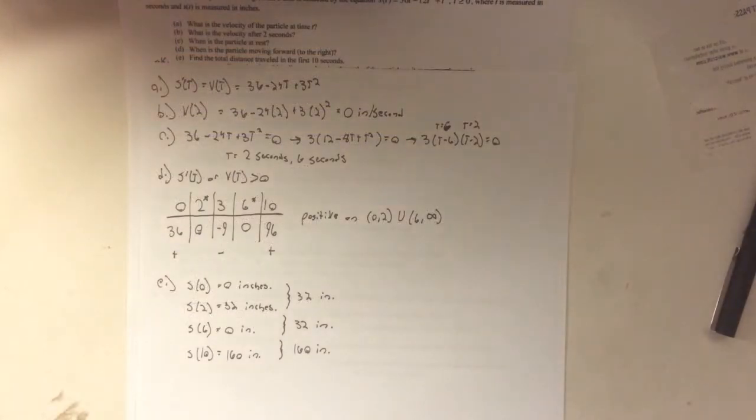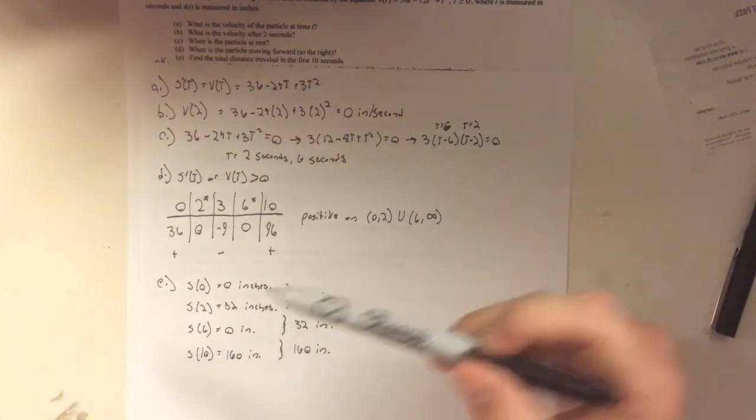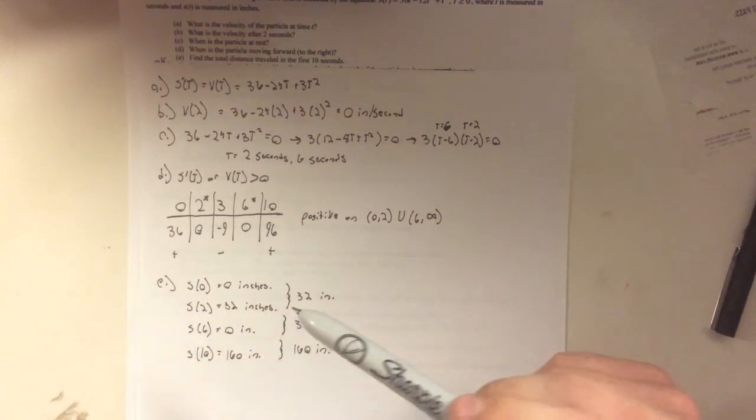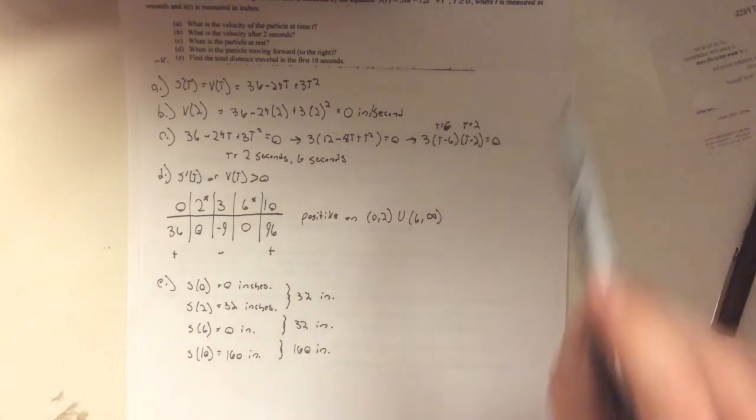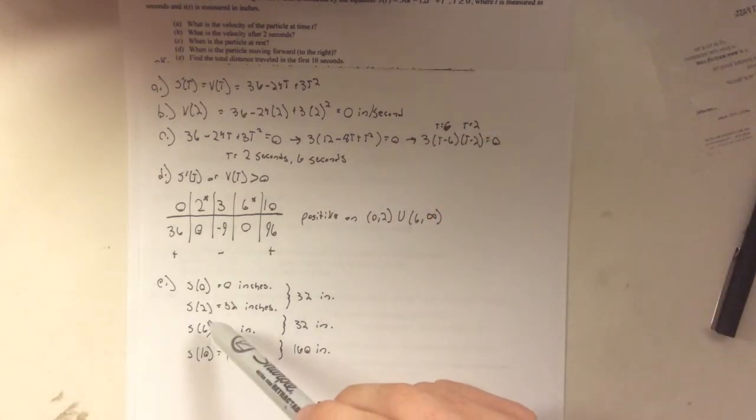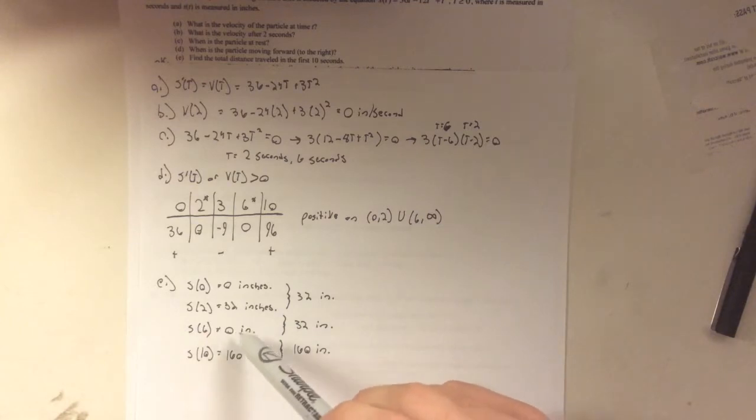Alrighty, so I went ahead and set up E to save some time. But what E was asking was to find the total distance traveled in the first 10 seconds. Now, at s of 0, after 0 seconds, the particle is where it started. 0 seconds, 0 inches. After 2 seconds, it's traveled 32 inches. And I got that 32 inches by plugging the 2 into the original position function. And after 6 seconds, it's traveled back to where it started at 0 inches.